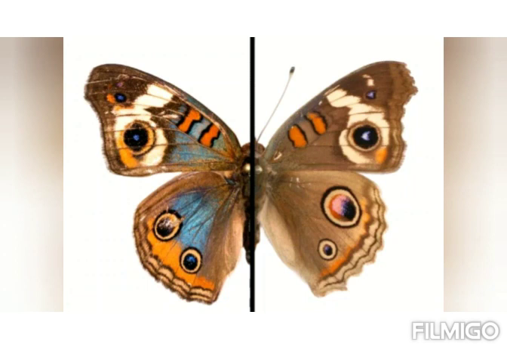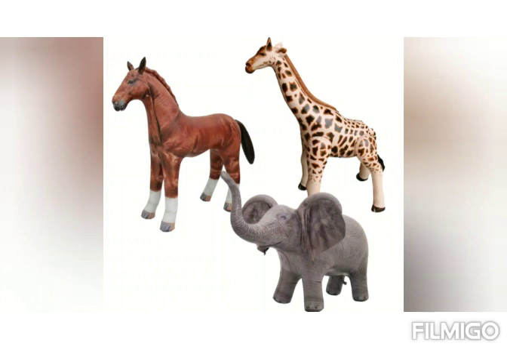Scientists also describe these animals according to their height and size. Animals which are big in the size, for example horse, giraffe, elephant.